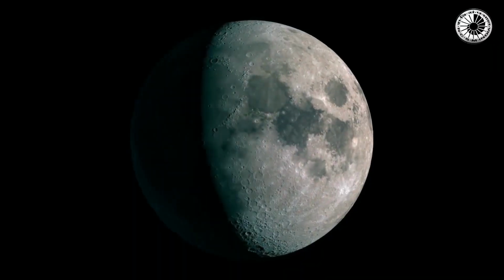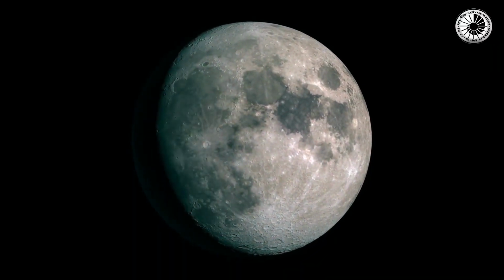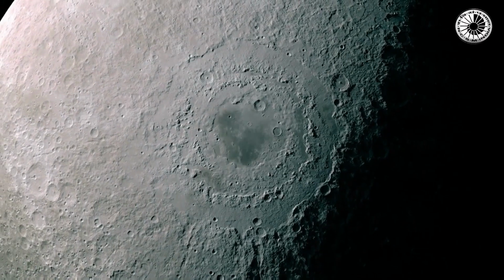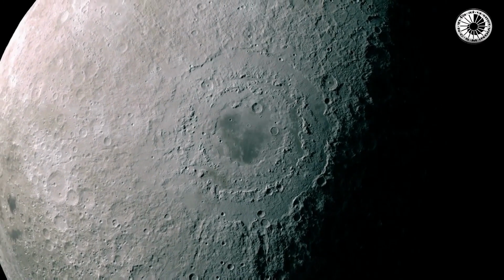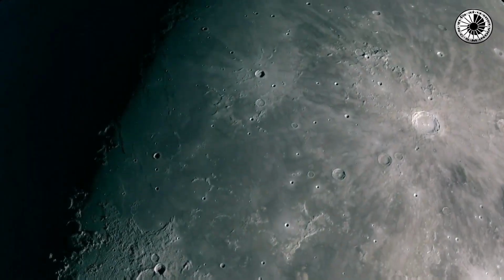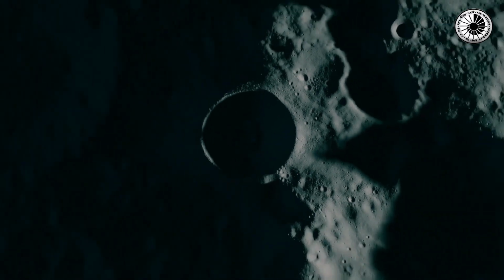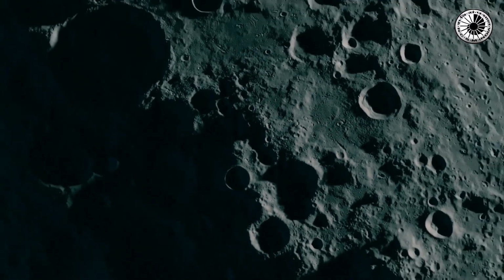Black areas of the moon were assumed to be oceans by early scientists. Therefore, they were given the name mare, which is Latin for seas. They are oceans in the sense that they are made up of pools of solidified lava.